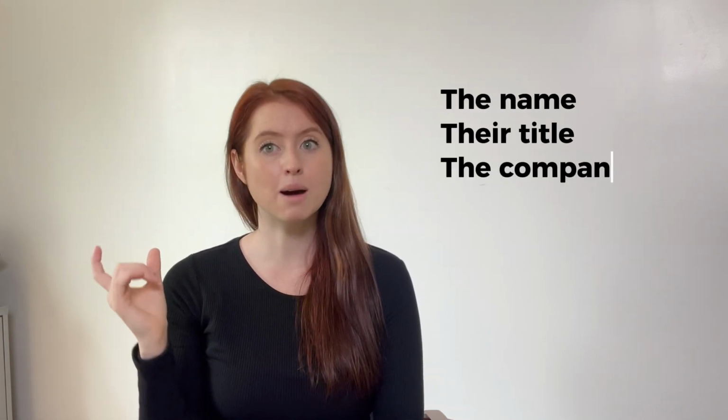Have your assistant get access to that list and input into a CRM, which again, I'd recommend using HubSpot, their name, their title, the company they work for, as well as any other relevant information and any other contact info they can find, and have them put their LinkedIn info in the CRM as well.